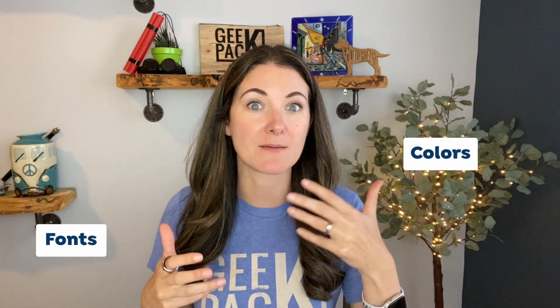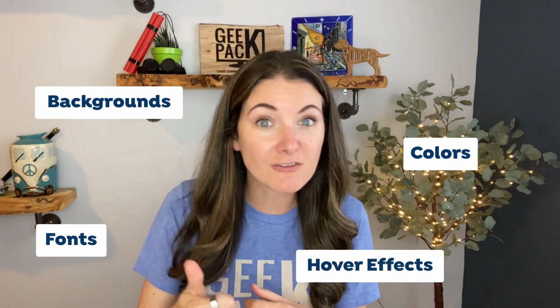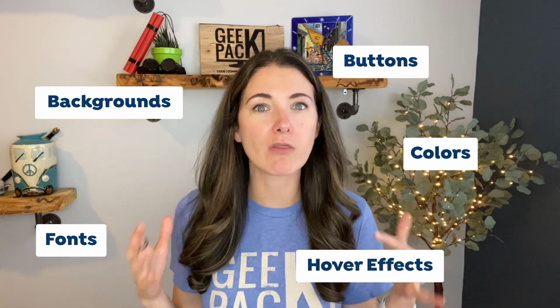CSS stands for Cascading Style Sheets, and it's what we use to give our website style. So think colors and fonts and backgrounds and hover effects and buttons and all that fun style stuff. Those are all styled with CSS. Now, when it comes to CSS, we need three things. We need a selector, we need a property, and we need a value. So let's break each of those three things down.